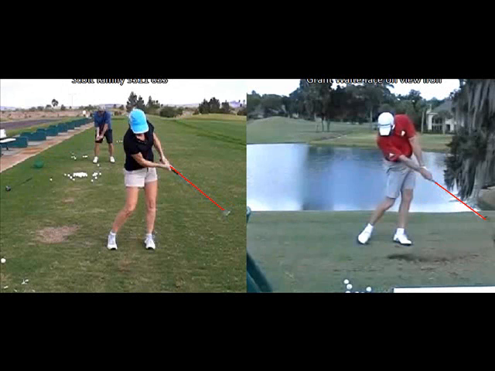If we look at Grant, the first thing that's obvious and noticeable is that his right arm is fully extended and in the same line as the shaft of the club. Also, both arms are fully extended. If we look at the weight, he's even further onto the left side. His right pocket now is almost up to his front foot.